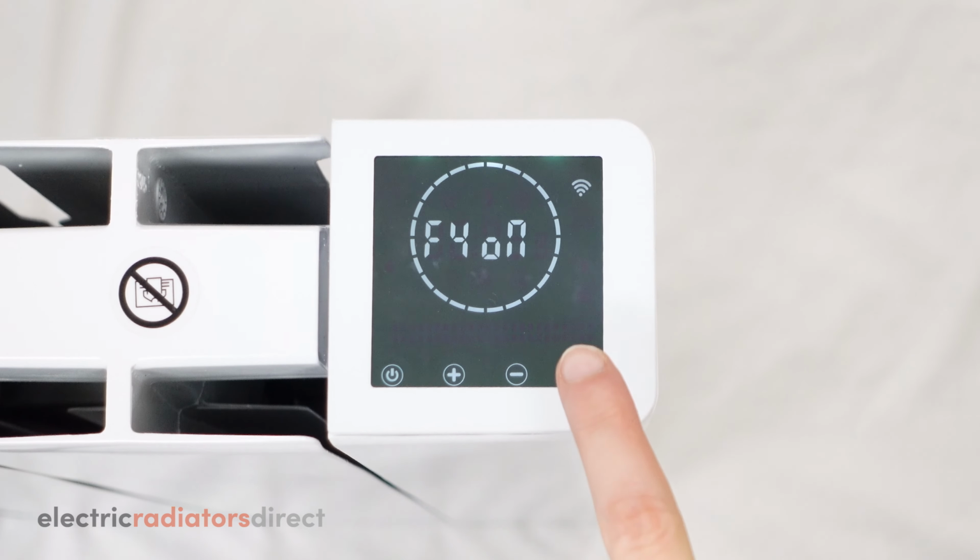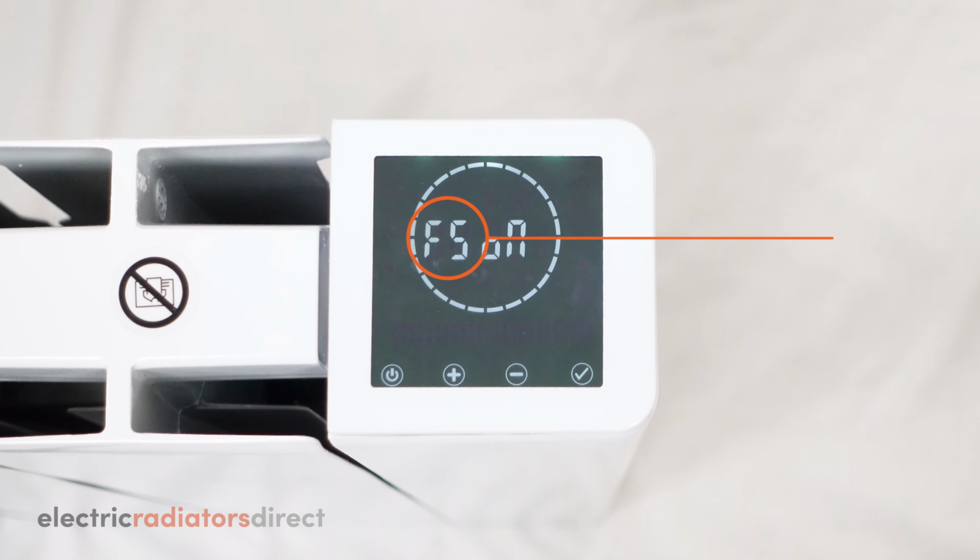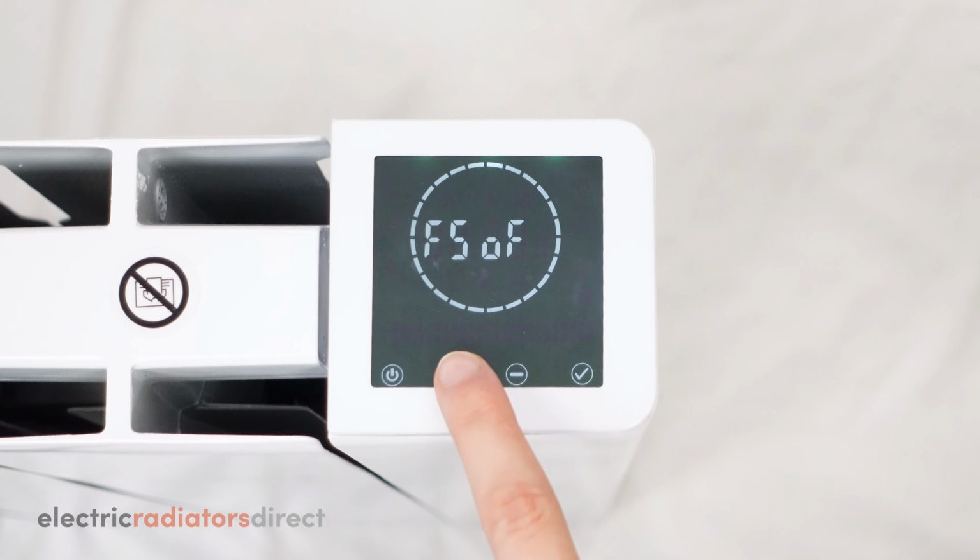Press tick to move to the final setting in the menu, F5. This setting controls whether the time on the radiator automatically synchronizes with the time on the app when you control the radiator via Wi-Fi. If you plan on using the app, this could save you time as you won't need to set the clock. Use the plus and minus keys to adjust between on and off. On to enable, off to disable.